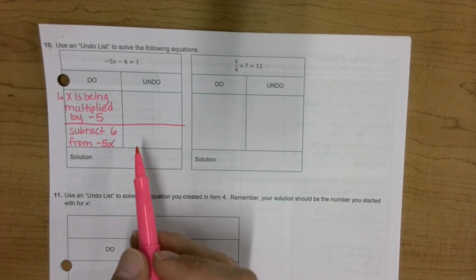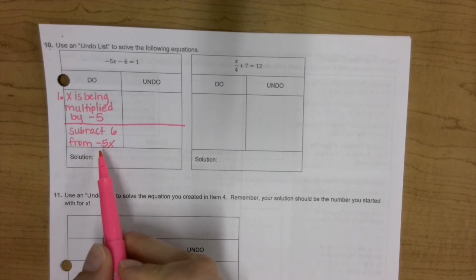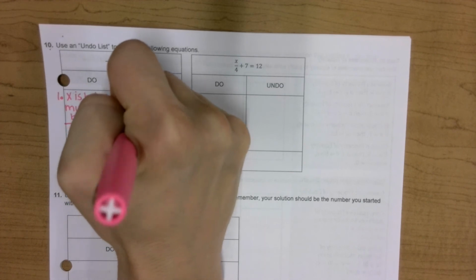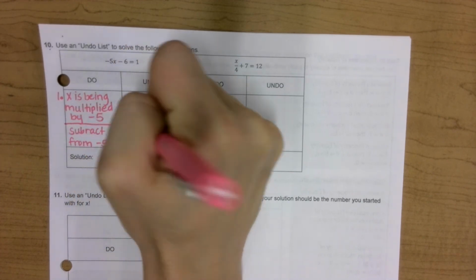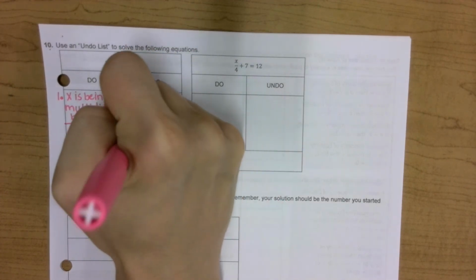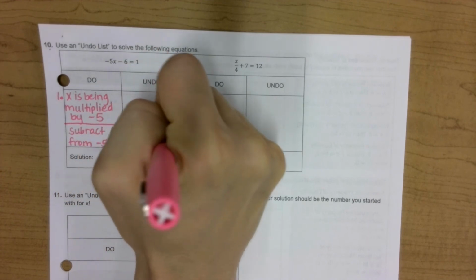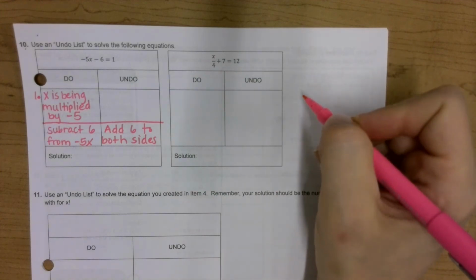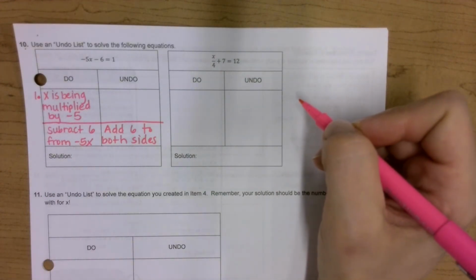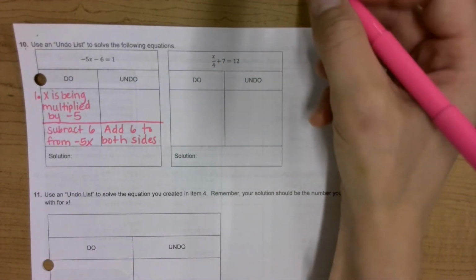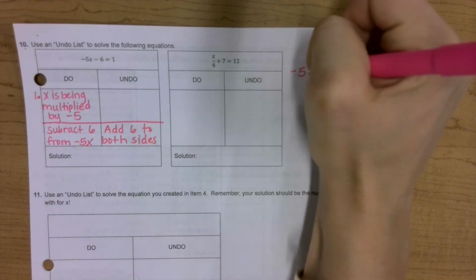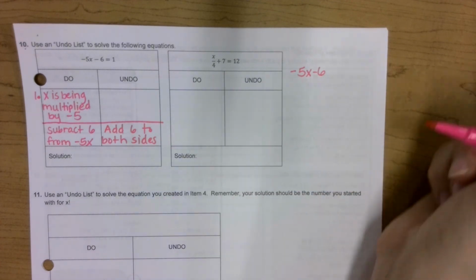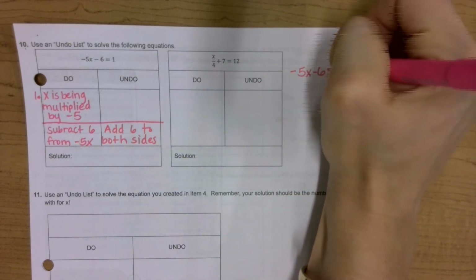Then we want to work backwards. So subtract 6 from negative 5x. The opposite of subtract, or inverse, is add 6 to both sides. So I'm going to do this over here because we need to find the solution, just like the example on the other page, work through the problem. So I'm going to write negative 5x minus 6. I'm going to leave some space here because I also still need to do this equation, equals 1.